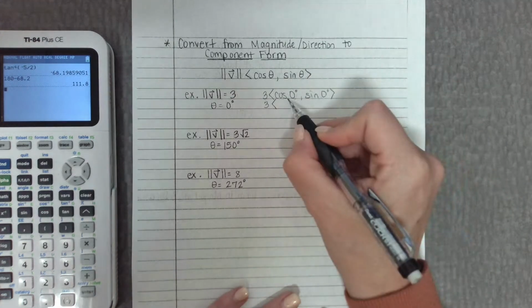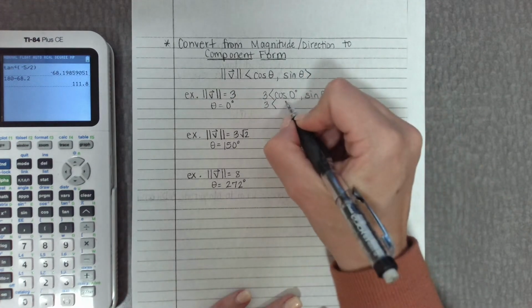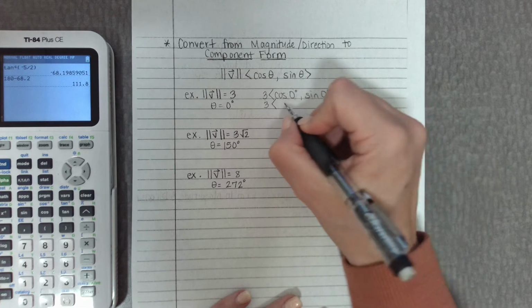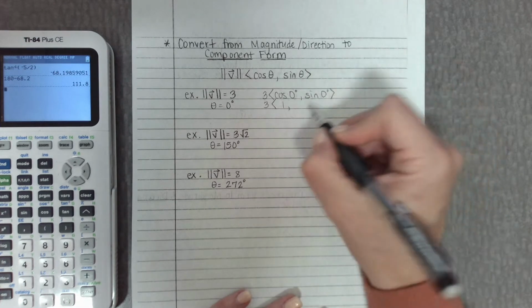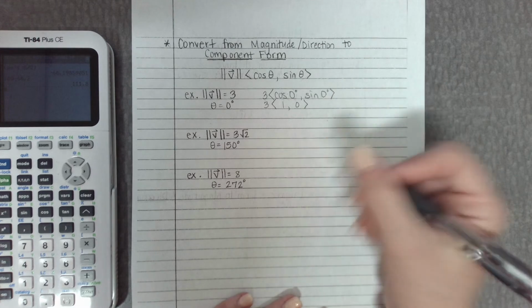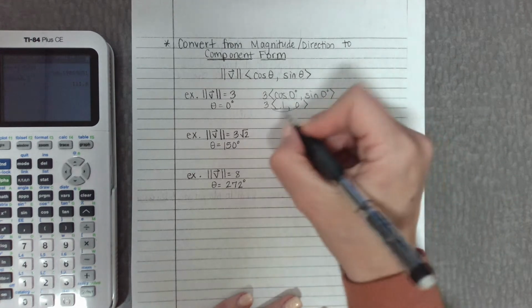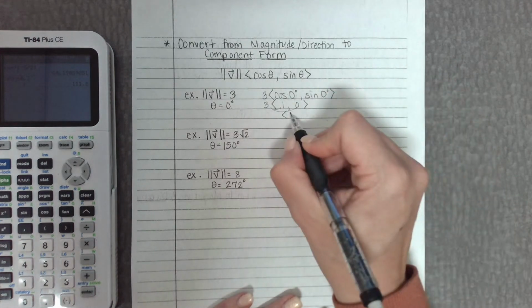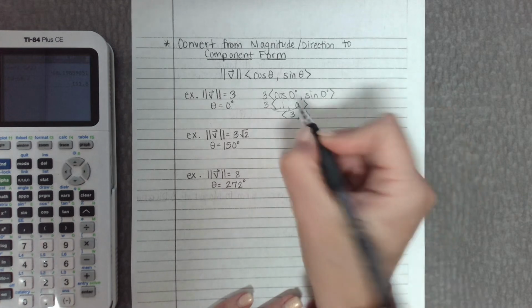All right, what is the cosine of 0 degrees from the unit circle? Remember, cosine is x in the unit circle. The cosine is 1 at 0. The sine is 0 at 0. And now you're going to distribute that 3. So my component form is 3, 0.